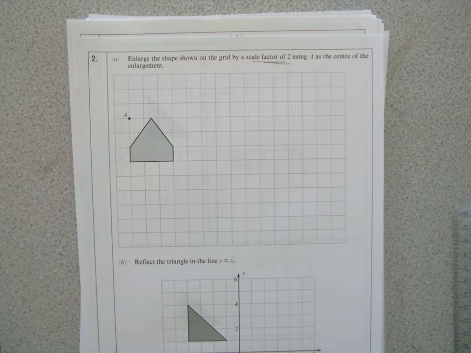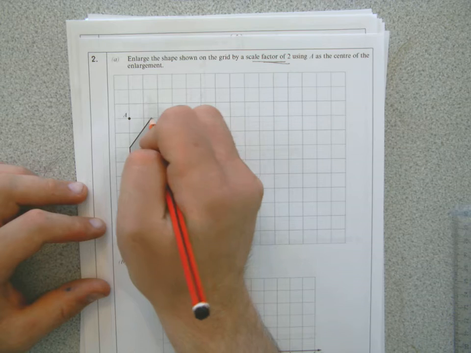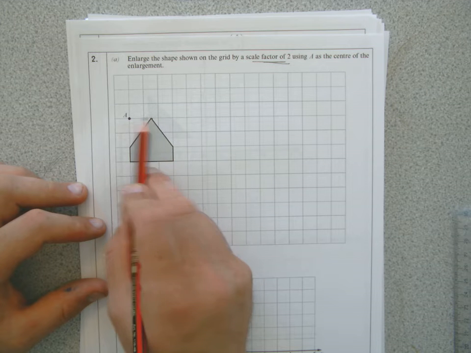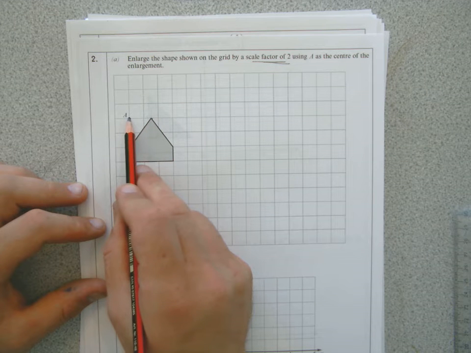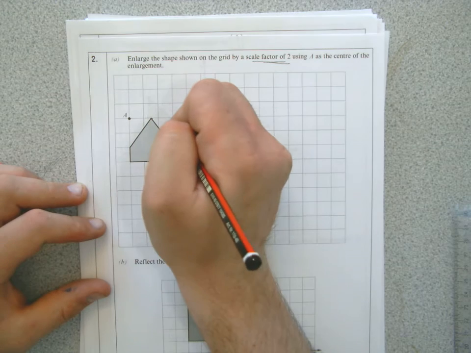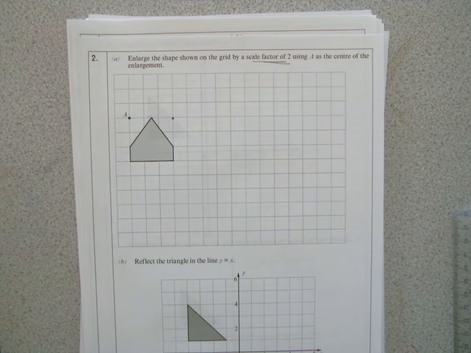So that's easy, because what you need to do is pick one of the corner points. Let's just pick this corner point here and see what you have to do to get from A to that corner. Well, we just go across 1.5 squares. So if it's scale factor 2, you'll double that. Instead of going across 1.5, you'll go across 3, so you end up going there. Okay, so that's where the corner point is now going to go, and from there we can draw our shape.